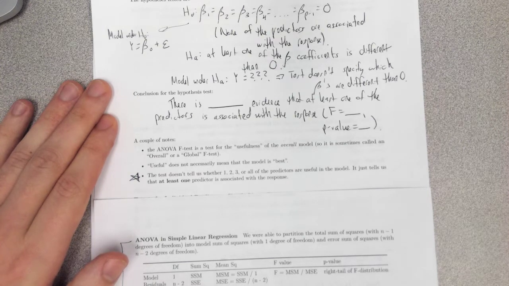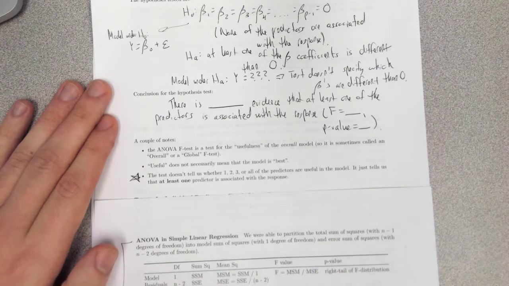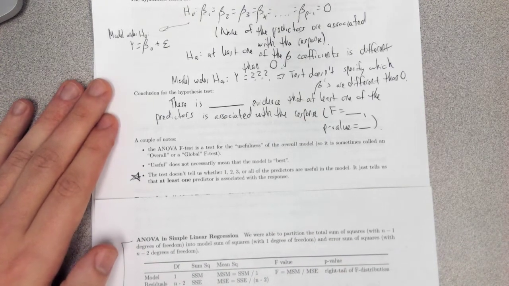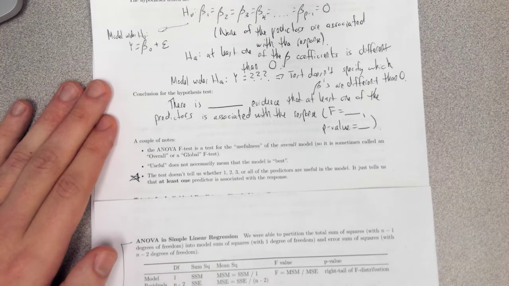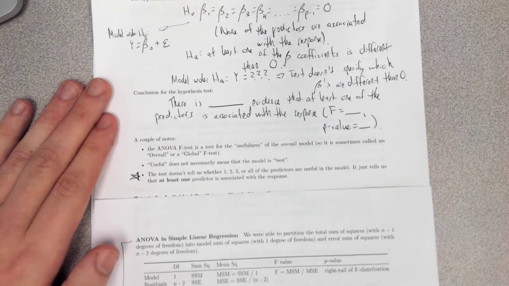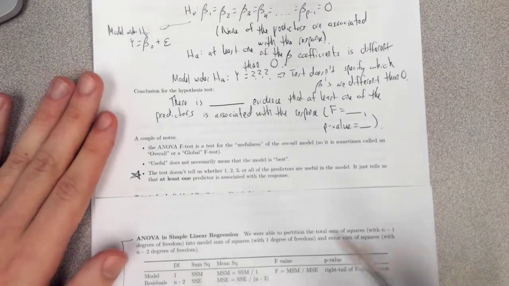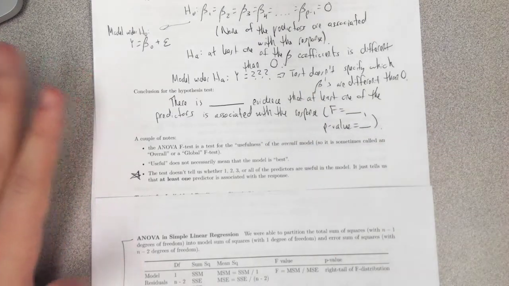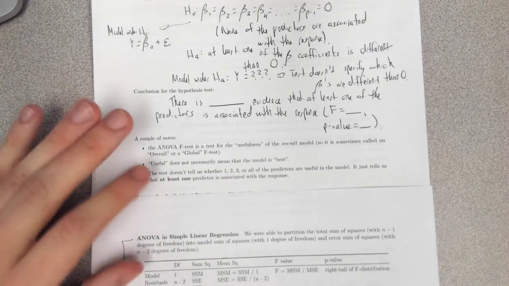I guess it's kind of nice to know if you find that there's no evidence that at least one of the predictors is associated with the response, because then you know that nothing in your model is really that useful, or at least that there's no evidence that anything in your model is useful. But the natural feeling toward this test is that it's not going to be super cool or super helpful to explain.